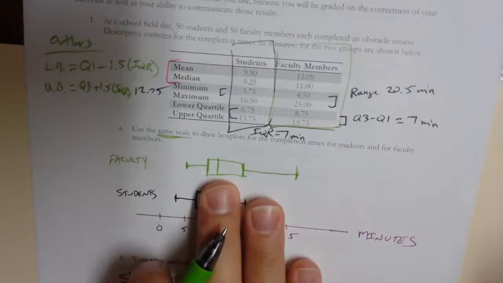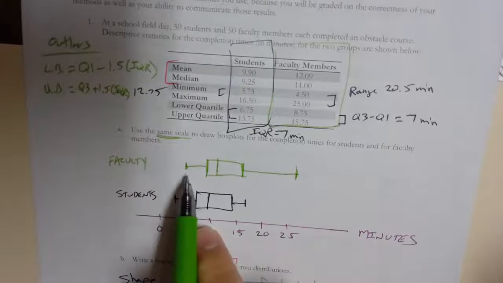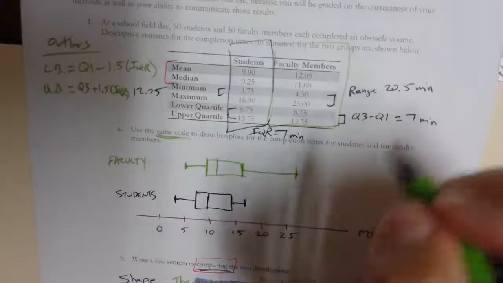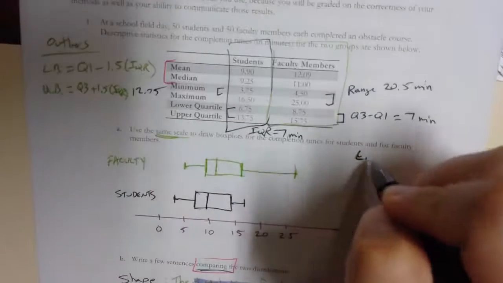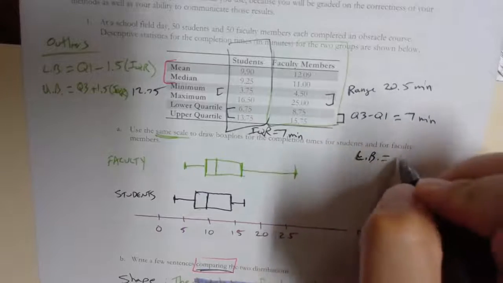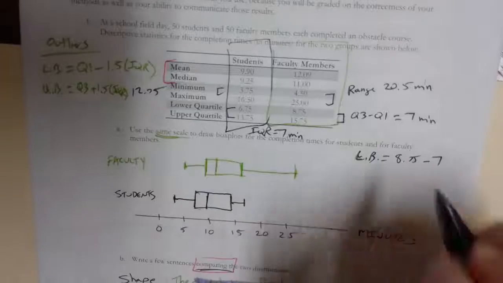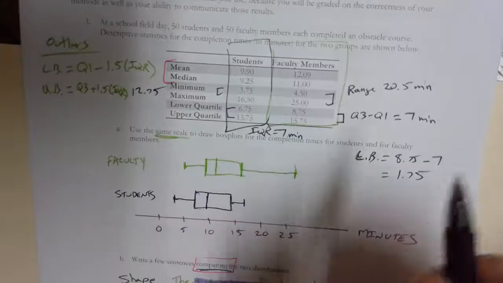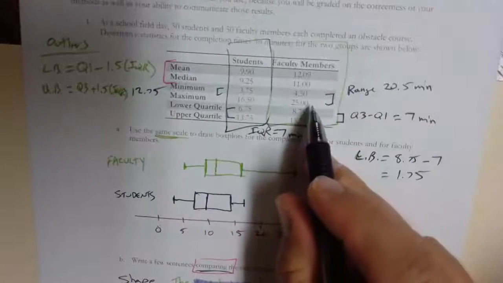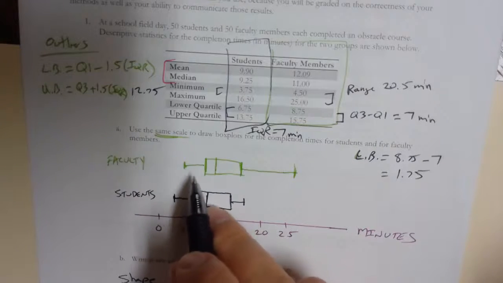So I'm going to actually check the faculty with you here. So the faculty is possibly not. This one might be. So we're going to check this one. I'm positive it's not on this bound, but I will double check the calculation just to show it again. So the lower bound is going to be Q1, which is 8.75. Take away 7. So that is 1.75. There are no data points below 1.75. So that one's checked. And we could see that visually too. There was no way this was going to be an outlier. It's just too close to Q1.